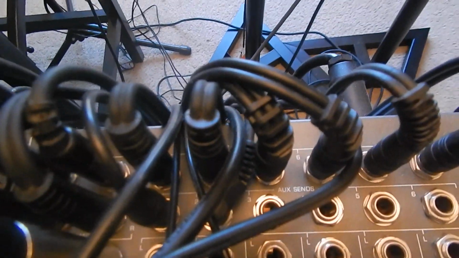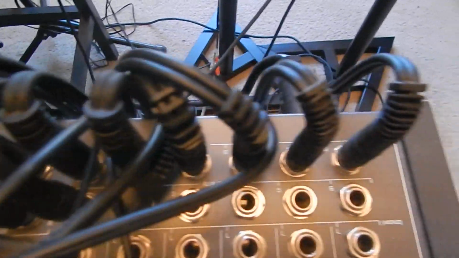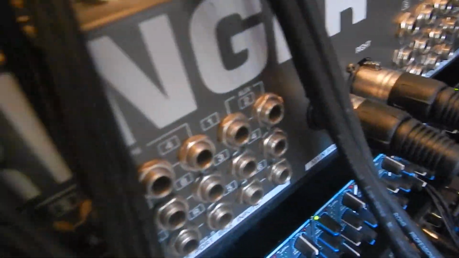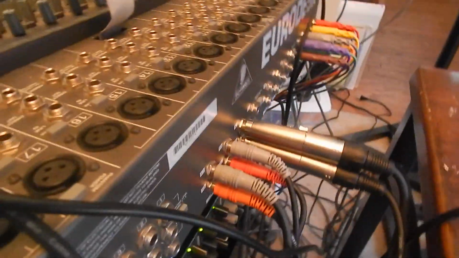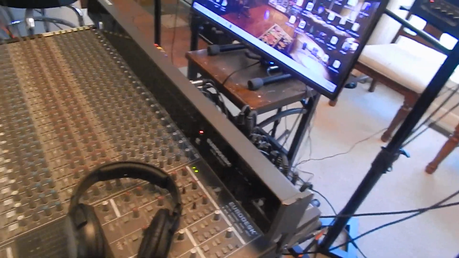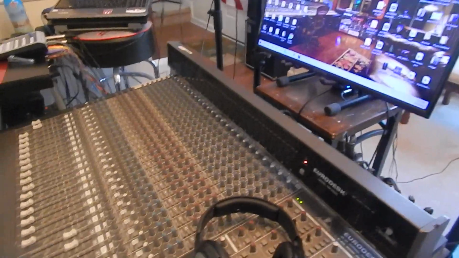There are also bus return inputs as well. On the back of this console, there are also inputs and outputs for inserting gear, bus outputs, and a second set of 24 inputs. So you can see there is a lot of input and output, what we call I/O, input output routing.